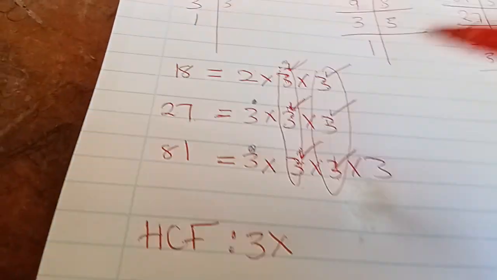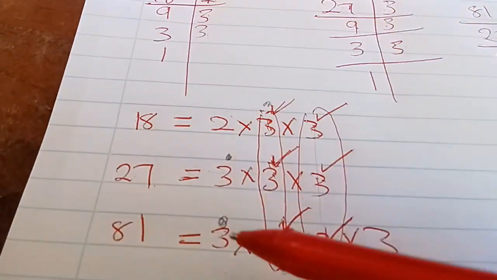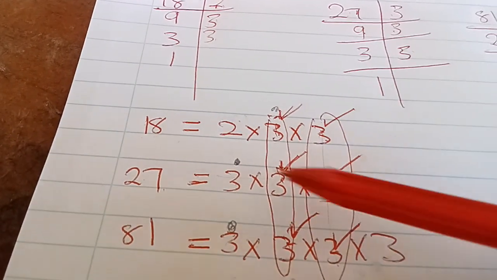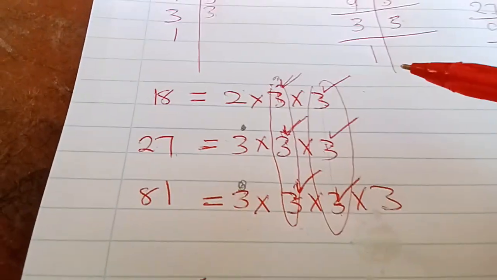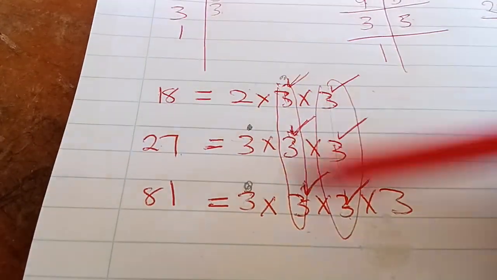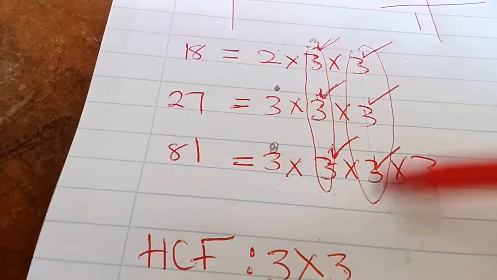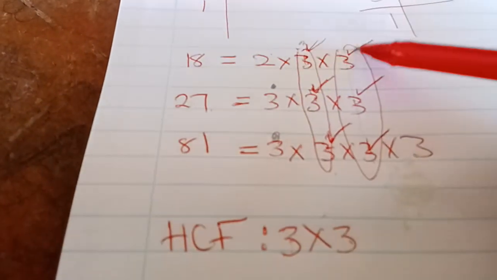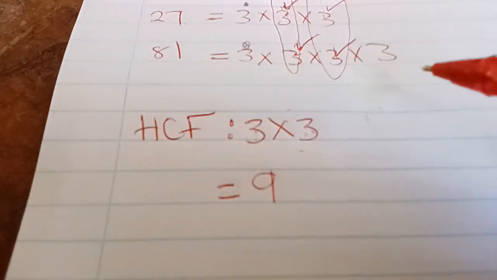So this 3 is a common factor. What's going to happen now is I'm going to take out this 3 as a common factor. Let's see if we've got other common factors. So there's 3 here, there's 3 here, there's no other 3. There's 3 here, there's 3 here, right, on this level there's that 3, there's no other 3. So that means that the only common factors I have are 3 and 3, are these. So we have taken out 3 as a common factor and taken out 3 as a common factor. And we then say 3 multiplied by 3, that is 9. So the HCF is 9.